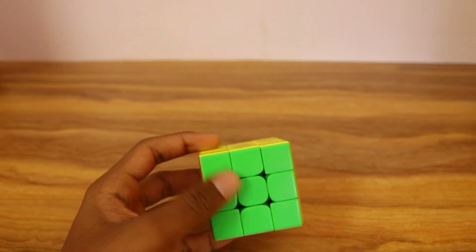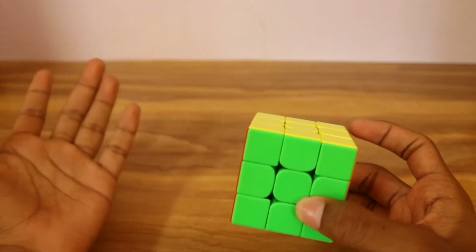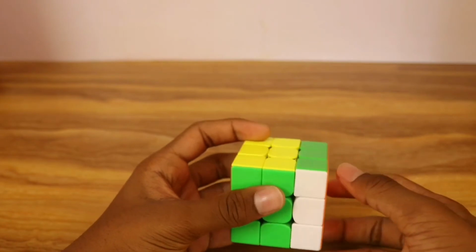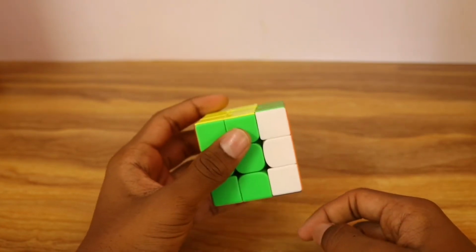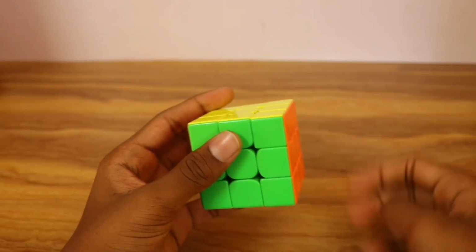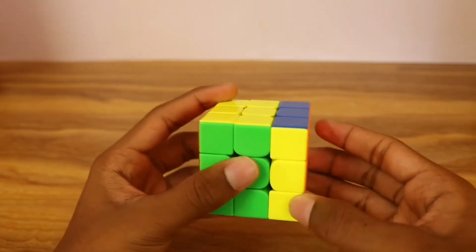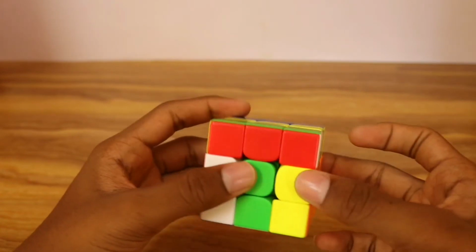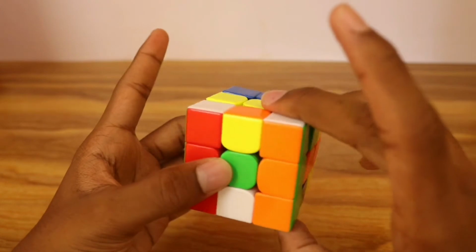If you see that near R or L, that means instead of turning the right face clockwise, you need to turn it counterclockwise. So this is R. And if there's an apostrophe, you will turn it counterclockwise like this. It's simple. So R prime, L prime, U prime, D prime, F prime, B prime.